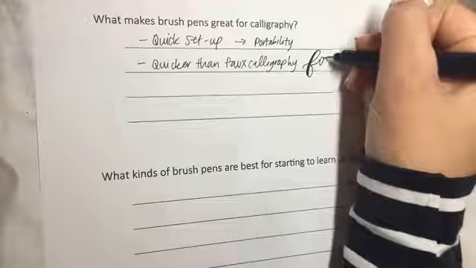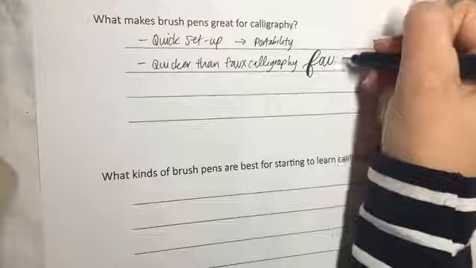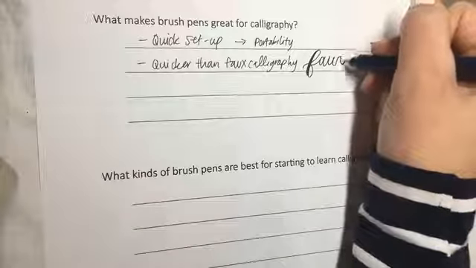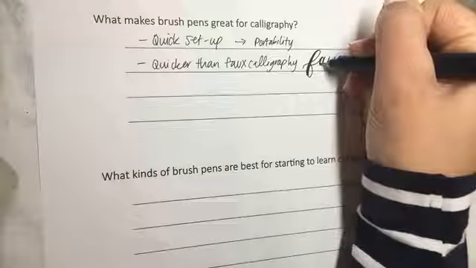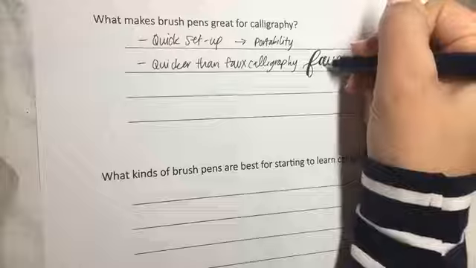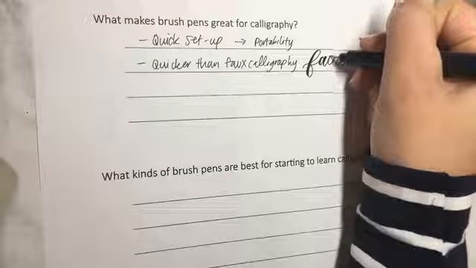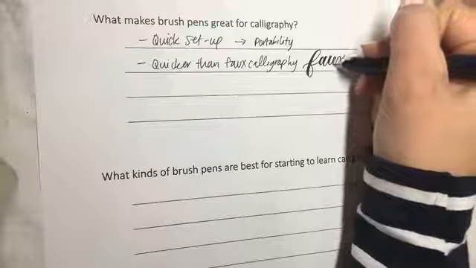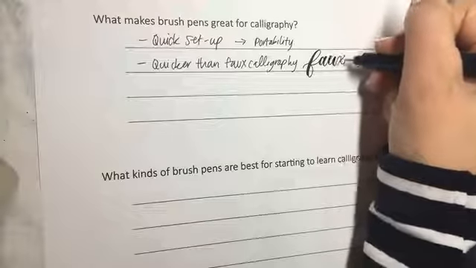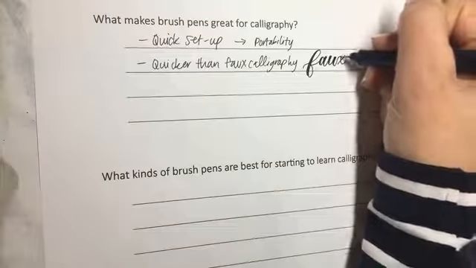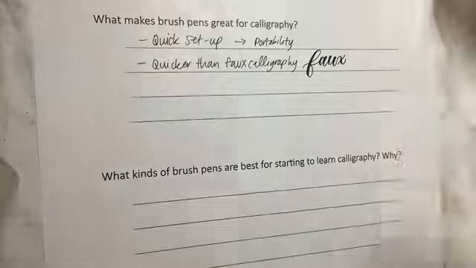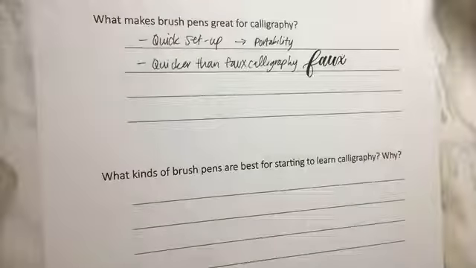So we did a time-lapse comparison of faux calligraphy versus brush calligraphy, and brush calligraphy just took so much less time. I think it took almost 3 times the amount of time to do the faux calligraphy one. So many of you have taken our faux calligraphy course, and if you're interested in learning something that might save you a little bit of time, brush lettering is a great thing to learn.